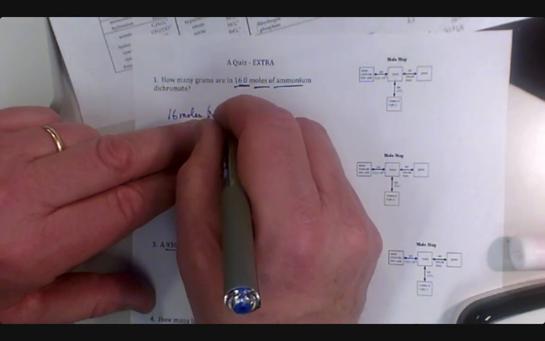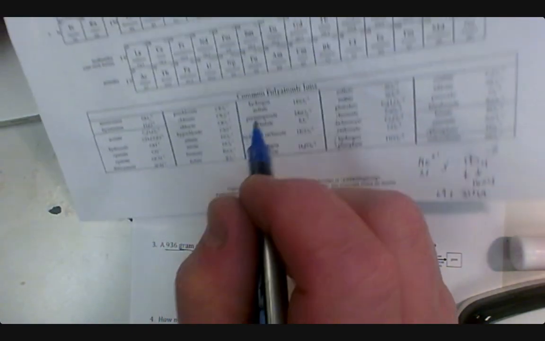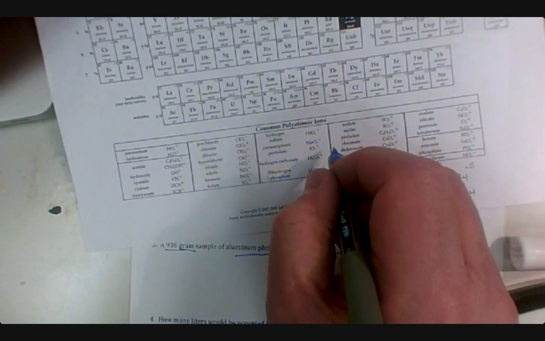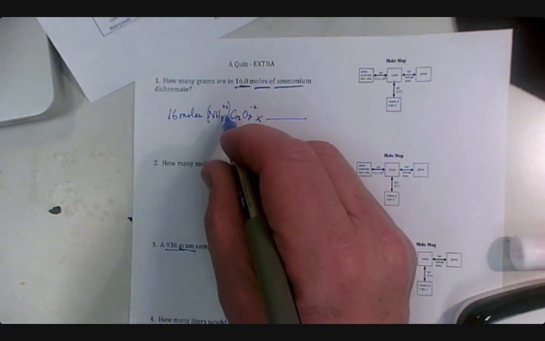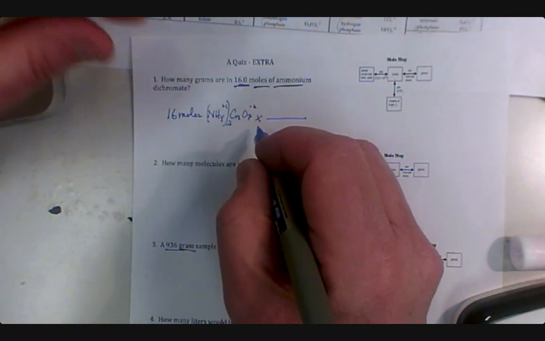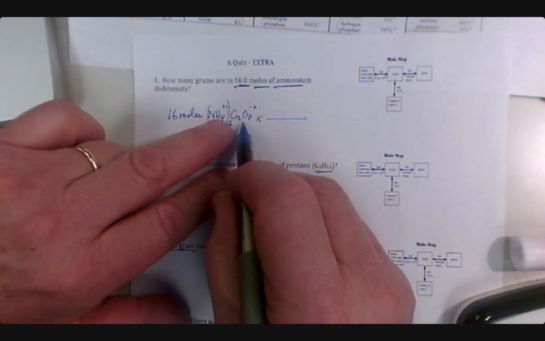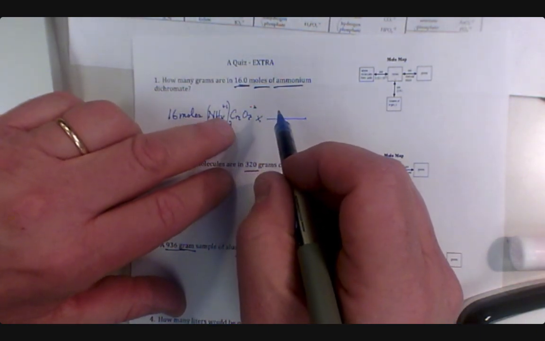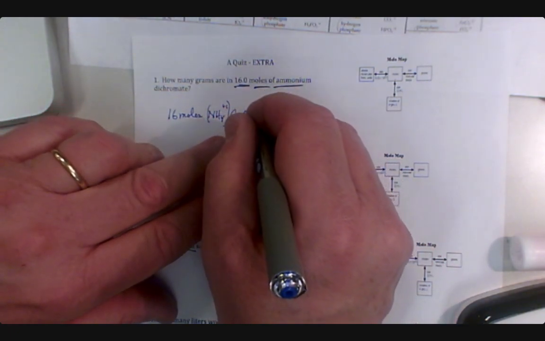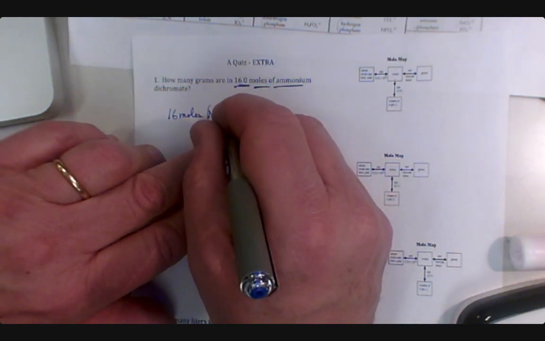The reason I put the parentheses in is that anytime you have more than one of the things down here, you have to use parentheses to show that this little 2 applies to everything that's in the formula. I did not put parentheses around this one because we only had one of the Cr2O7 groups. So that was -2, that was +1. I needed 2 1s to match 1, 2.